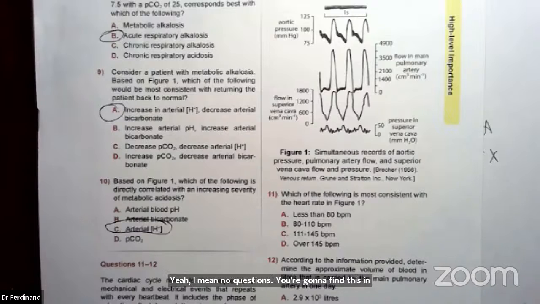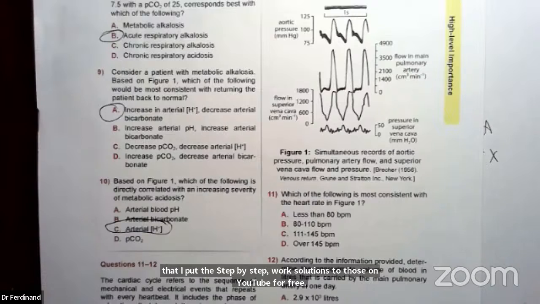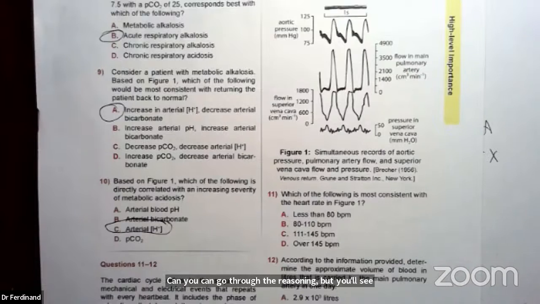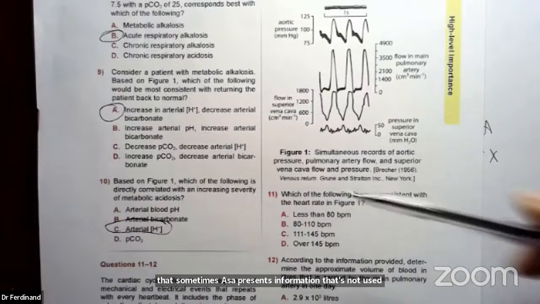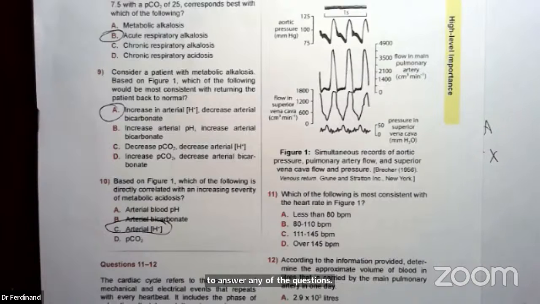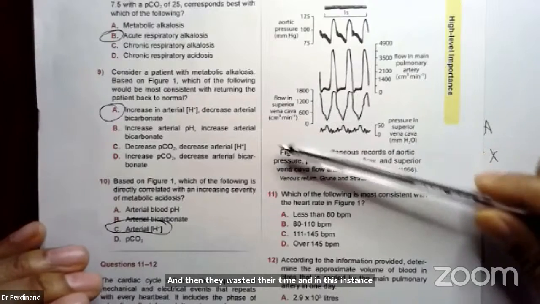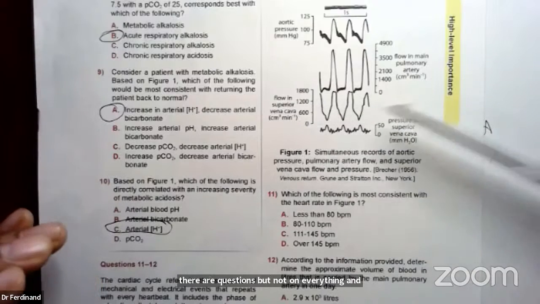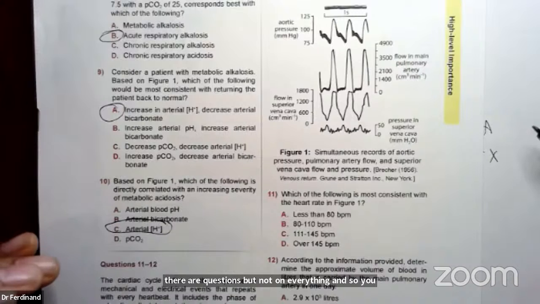I'm sure most of you know that I put the step-by-step worked solutions to those on YouTube for free. And you can go through the reasoning, but you'll see that sometimes ACER presents information that's not used to answer any of the questions. And so you can imagine some students trying to understand a graph, but then there were no questions on that particular part, and then they wasted their time. And in this instance, there are questions, but not on everything. And so you didn't have to understand every part of the graph in order to be able to answer the questions.